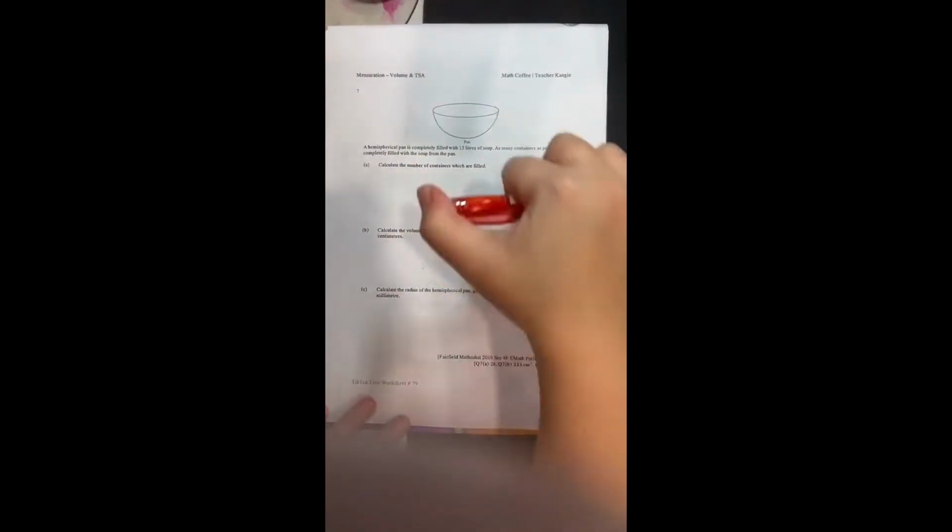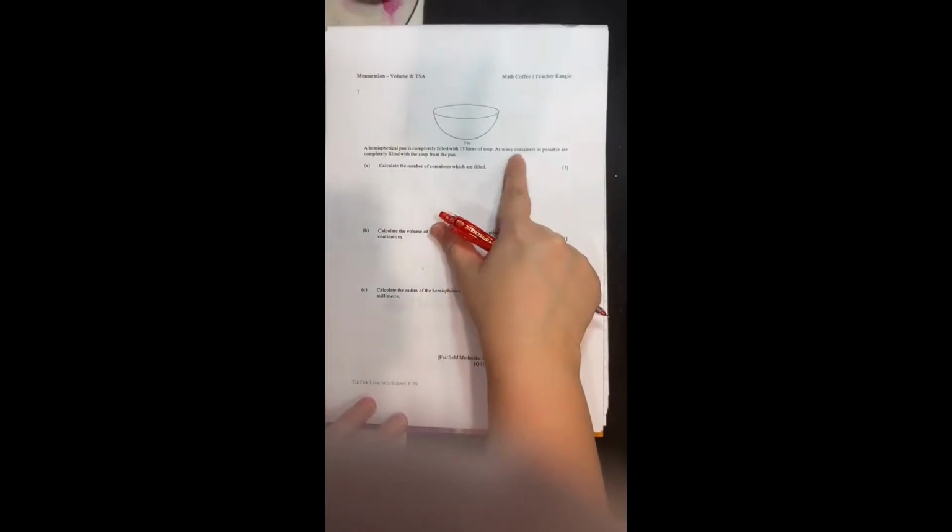Okay, in this question there's a missing diagram, so I'm going to draw it here. Over here they say container, but that container is not here.